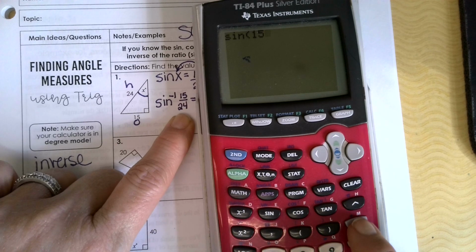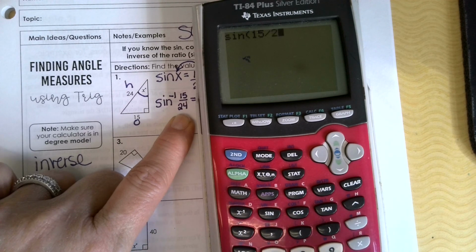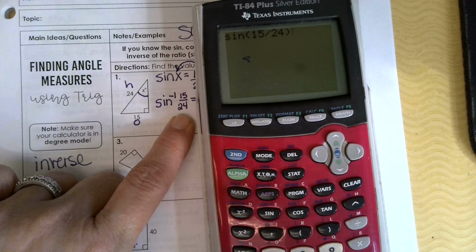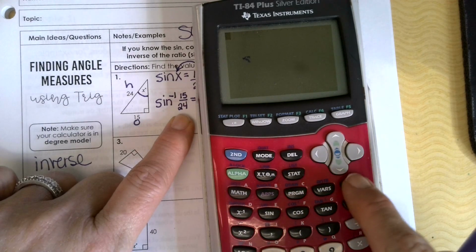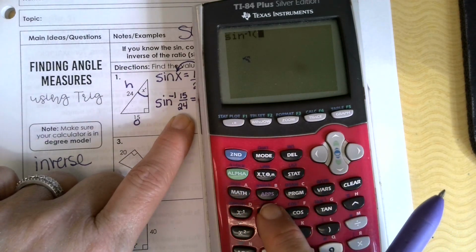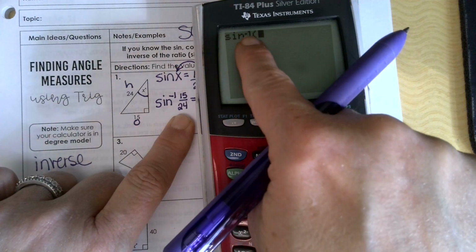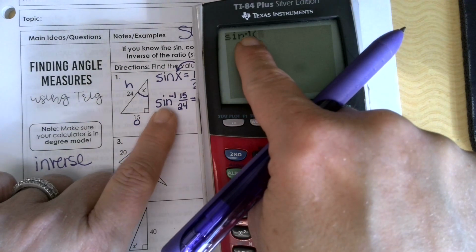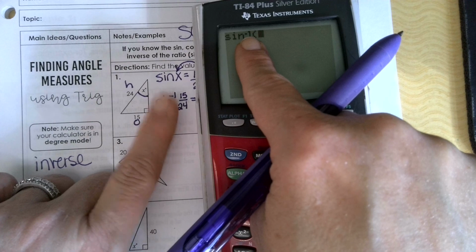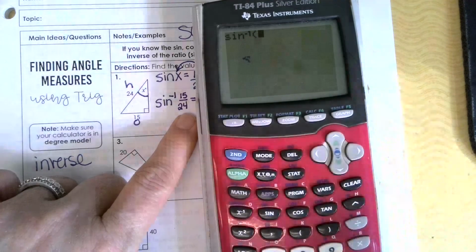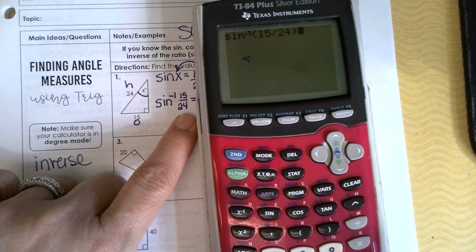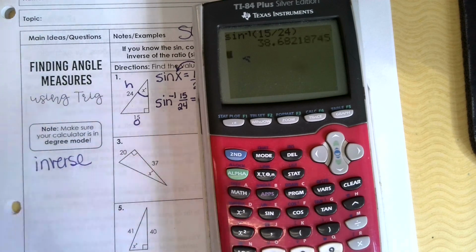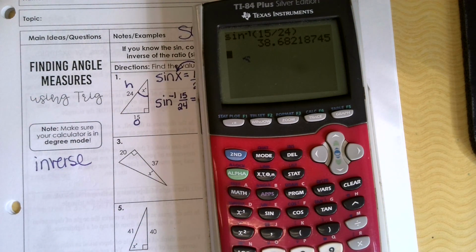On this calculator, I have to use divided by. But if you use your ABC key, it's going to work out the same. Oh, I forgot inverse. So sorry. Second sine. There we go. And see how it puts the little -1 to show you just like what you're typing is the same as what's on your paper. And then 15 divided by 24. And we hit enter. Now, this is an angle measure.